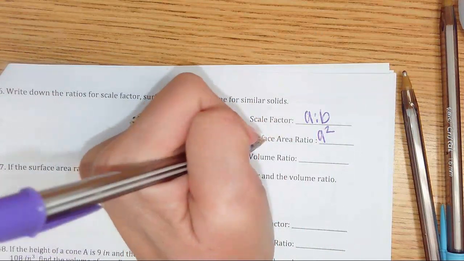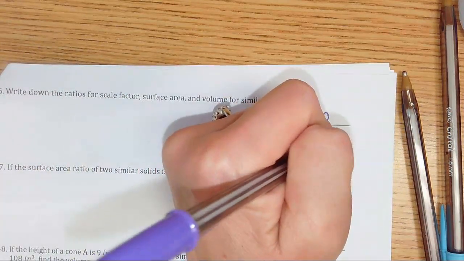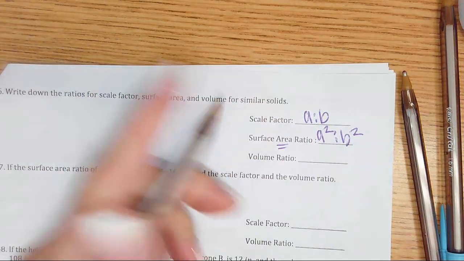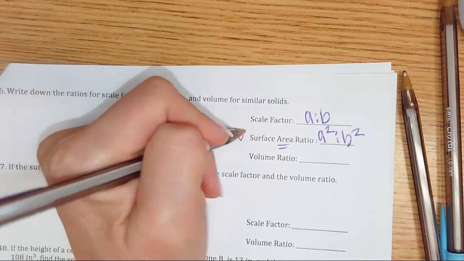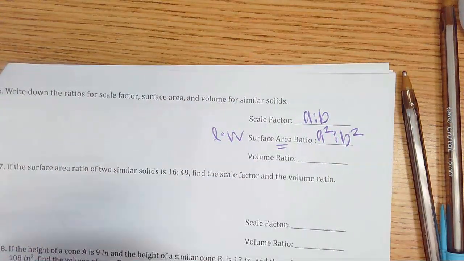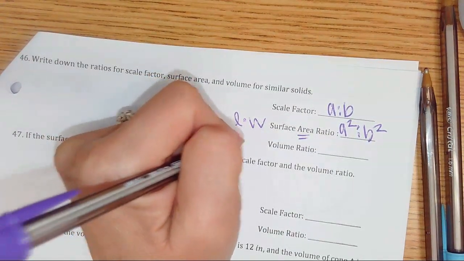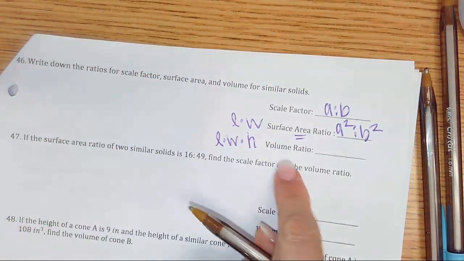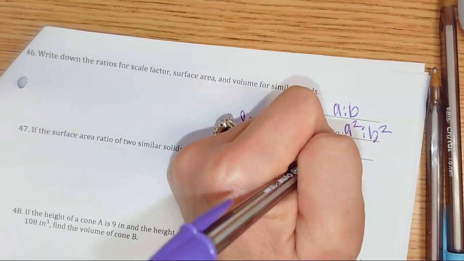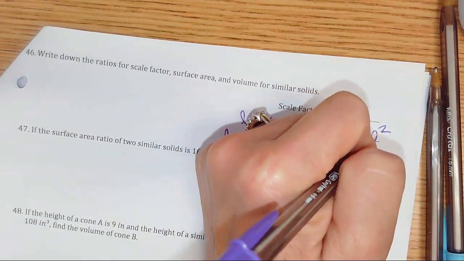So A squared, remember, because we're talking area, to B squared, 2 dimensions. You have a length and a width. And then volume, you have a length, a width, and a height, right? So 3 dimensions, A cubed and B cubed.